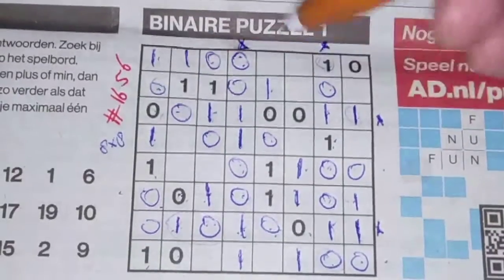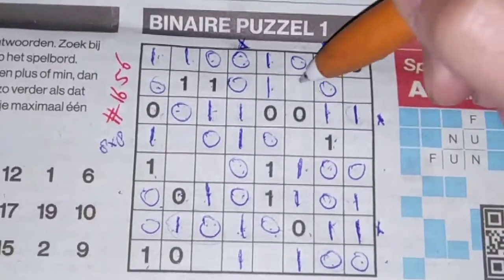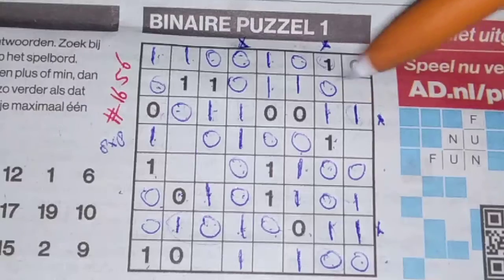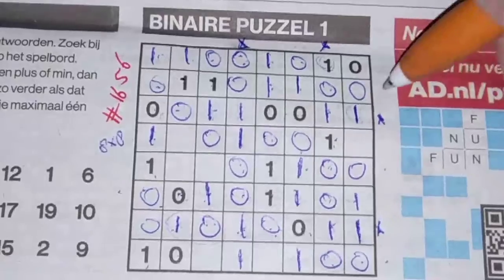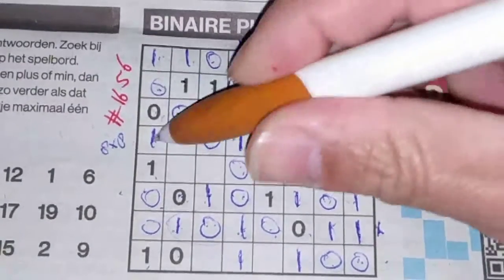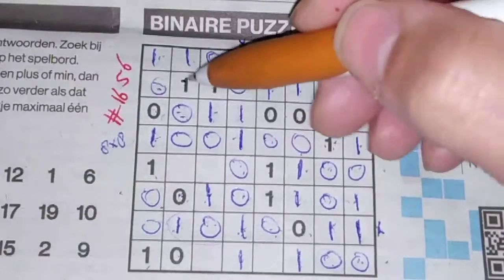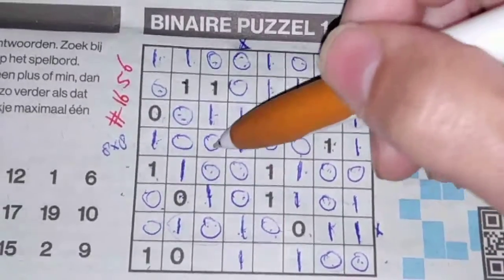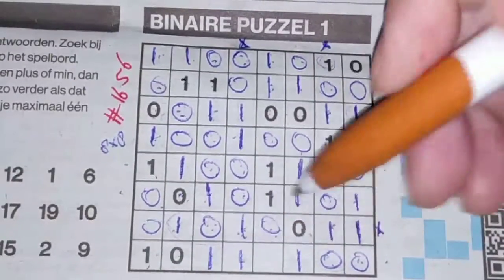Double 0 here and 1, then 1. 4 ones, so the rest are 0's. Between 2 0's comes a 1. Double 1 here and 0, then 0. 4 ones in this row, so the rest are 0's. 4 0's in this column, so the rest are ones. 4 ones in this row, so the rest are 0's. Double 0 here and 1, then 1. Double 1 here and 0, then 0. 4 0's, so the rest are ones. 4 ones, so the rest are 0's.